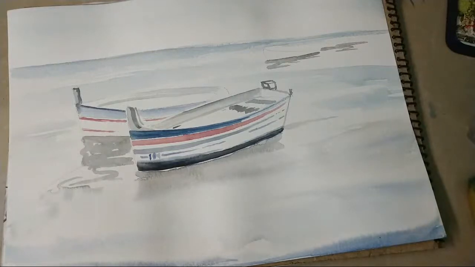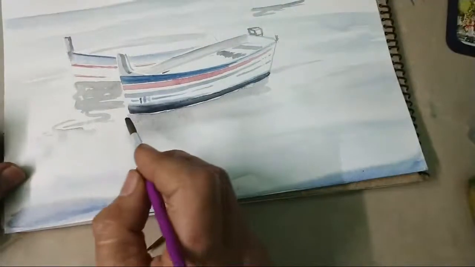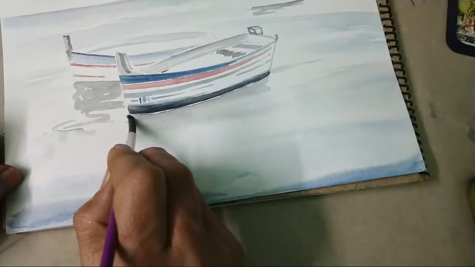Now we will do it fast and finish it. Now here I want to show a flow of the water.